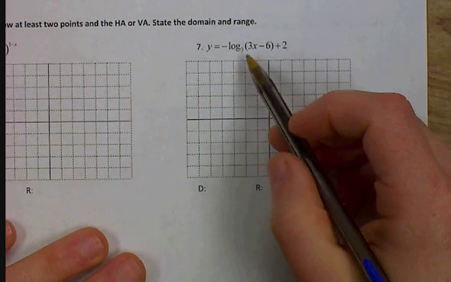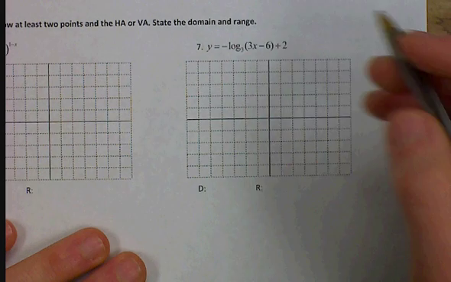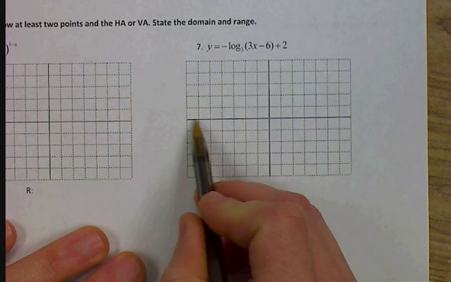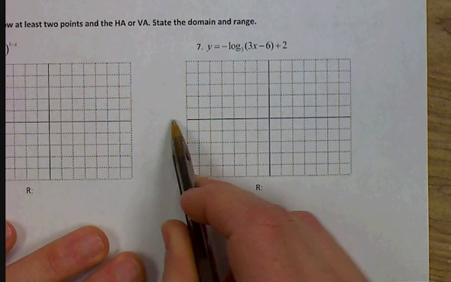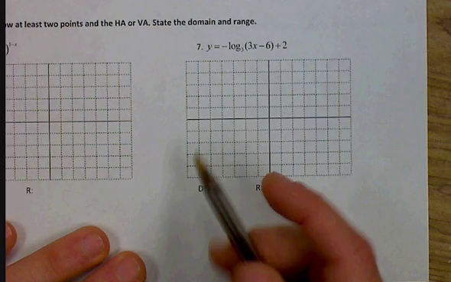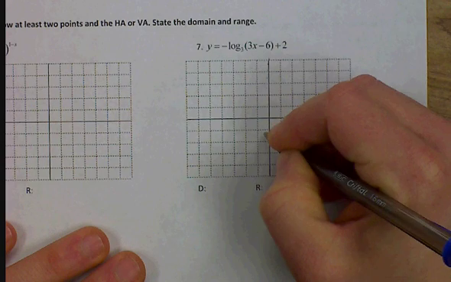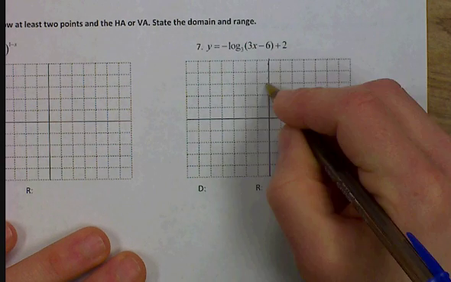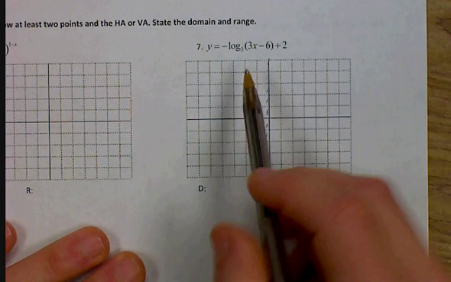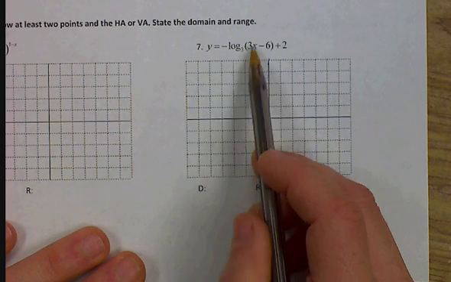Since logarithms are inverses of exponentials, and exponentials have a horizontal asymptote at y equals 0, logarithms just flip your x and y. They have a vertical asymptote at x equals 0 to start with, and then your transformations are going to potentially move them.